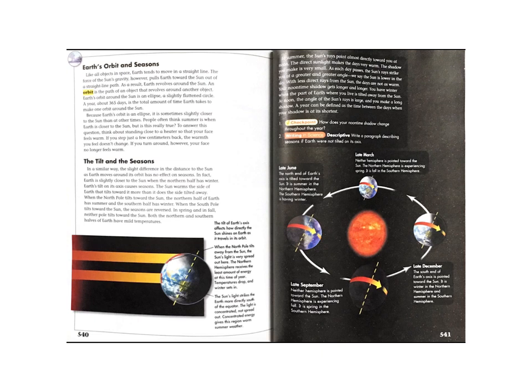Late December, the south end of the Earth's axis is pointed toward the sun. It is winter in the northern hemisphere and summer in the southern hemisphere.